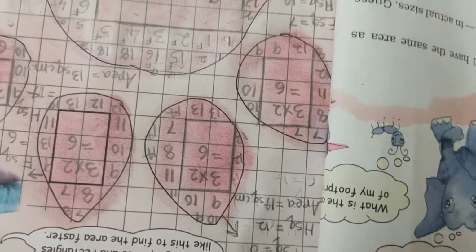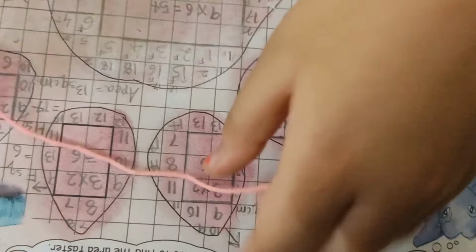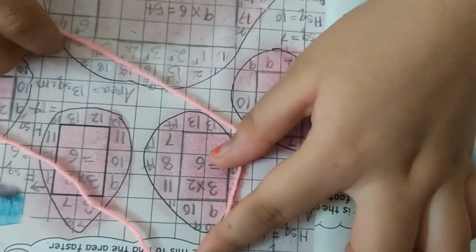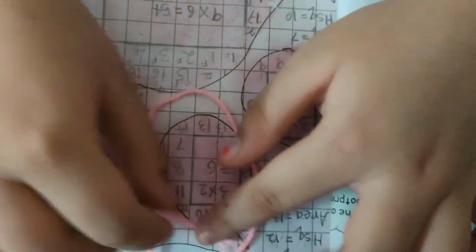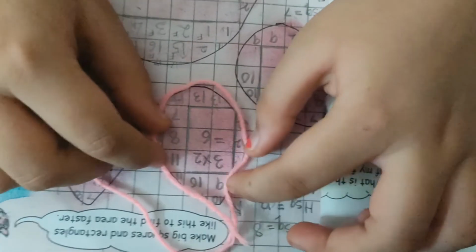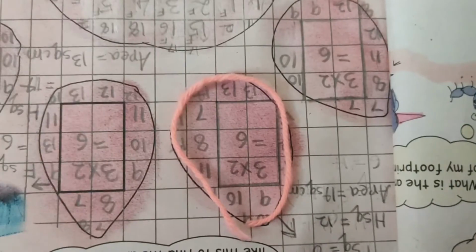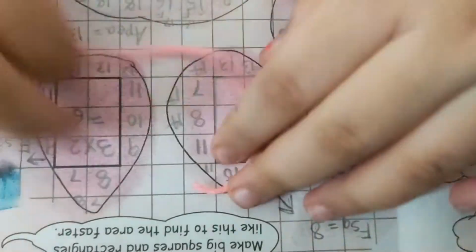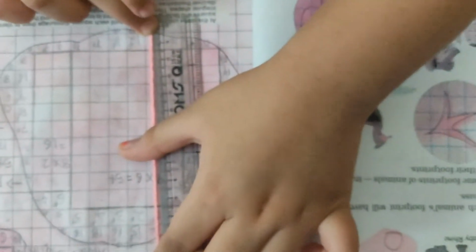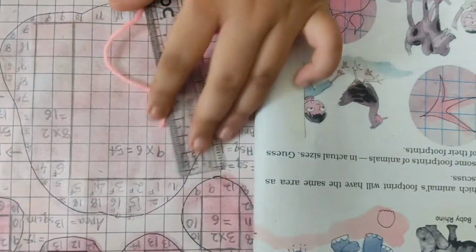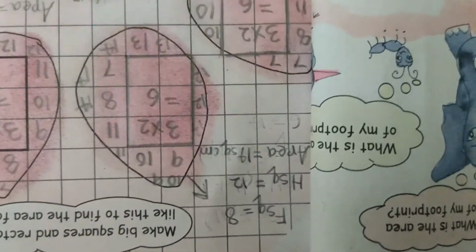Now I will measure the perimeter of the shape. First I will put the thread in this way. And now I will measure its length. So it is also 15 centimeter. The perimeter of the shape is 15 centimeter.